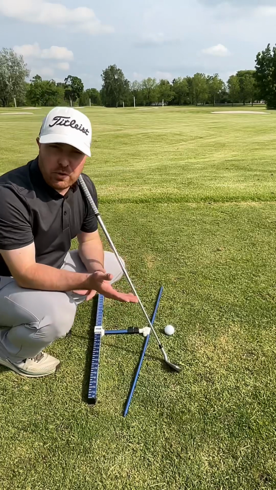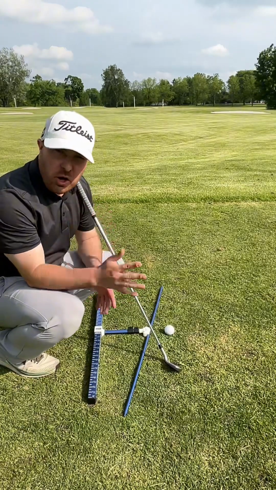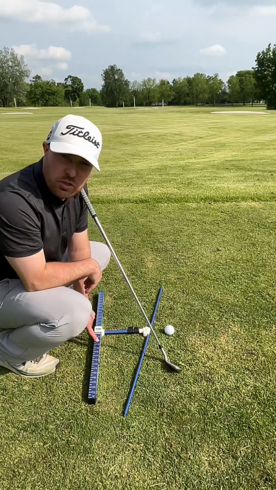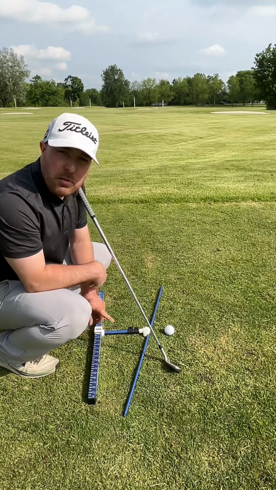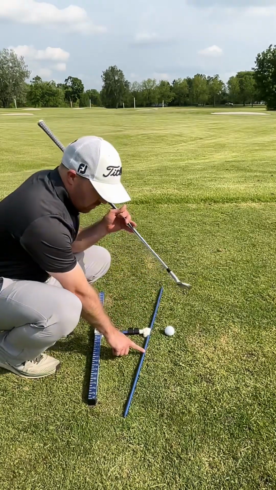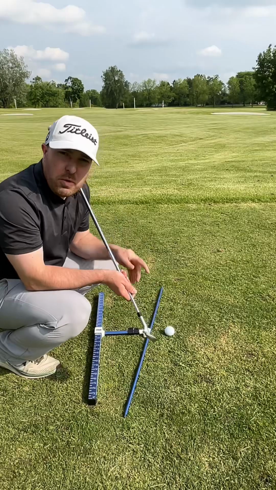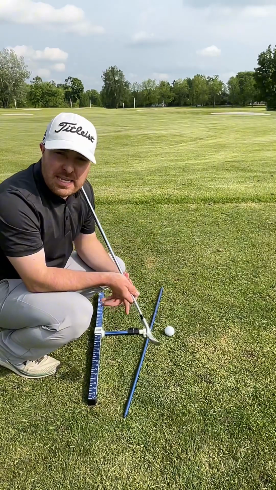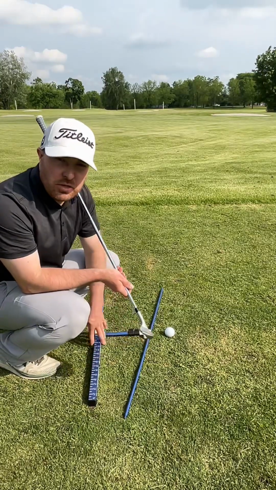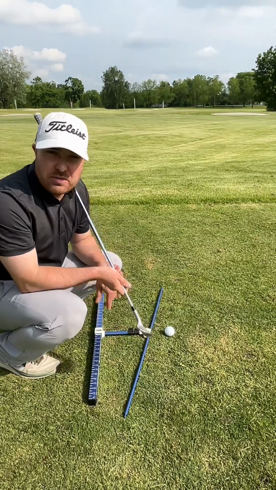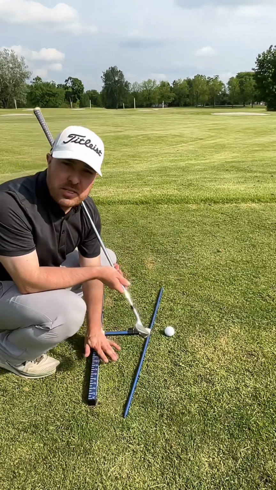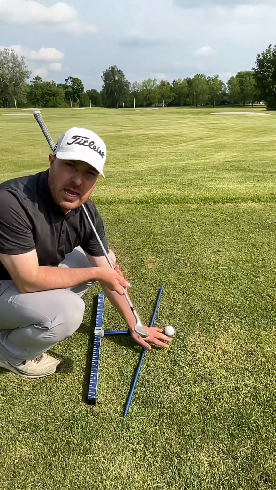So, just to quickly recap, what creates the starting direction of the golf ball is where the face is pointing relative to the target line, but what creates the curve is where the face is pointing relative to the club path. So, what you're going to end up getting is 9 different ball flights, and each of those is a combination of these two options, and whether that face is straight, open, or closed relative to both the target line and that club path.